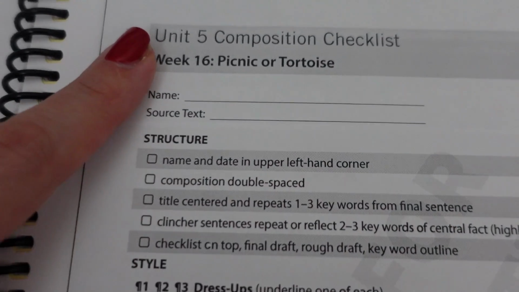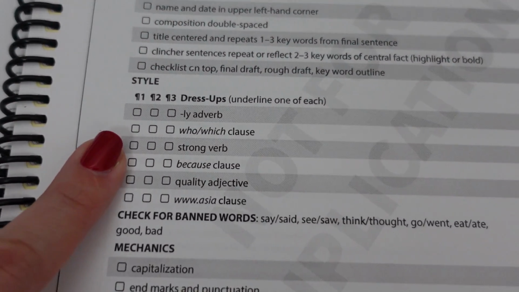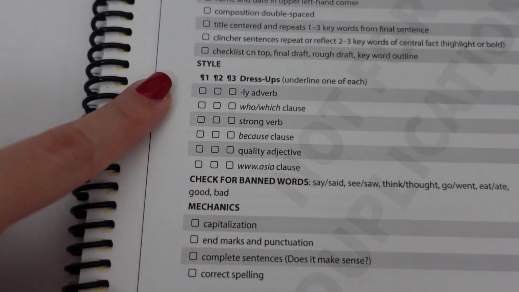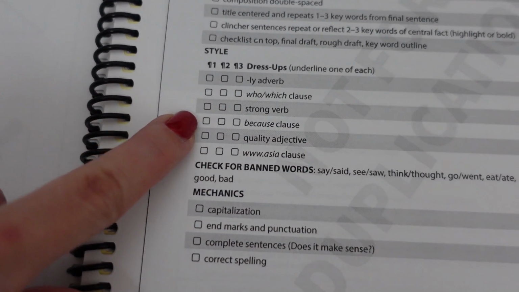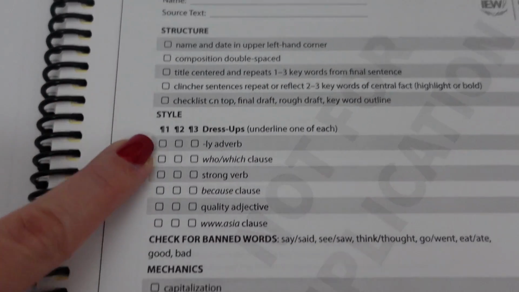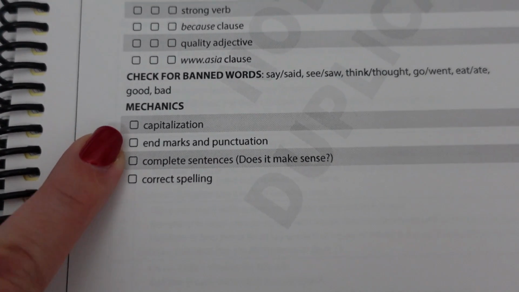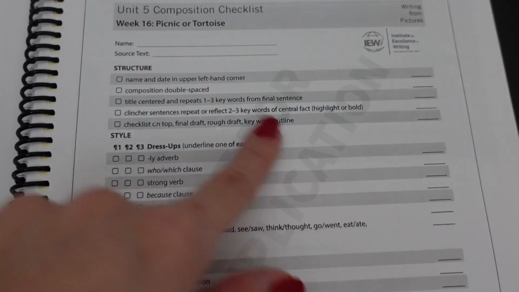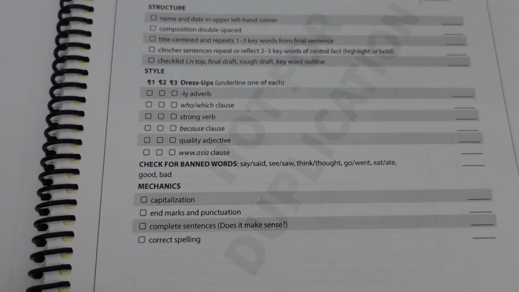This is the checklist that they're using. So every paragraph needs these things. So see how it has paragraph 1, they'll check off to make sure they have those. They have different things that they need to do, like with their name, their title, and then make sure that they're capitalizing, using punctuation, spelling, all of that. So this is what I use as well when I edit their papers.